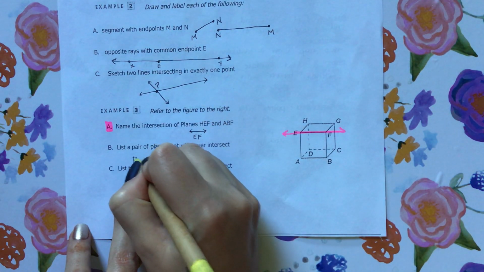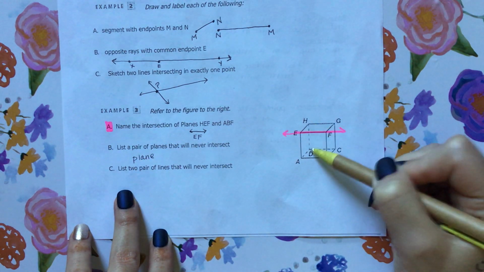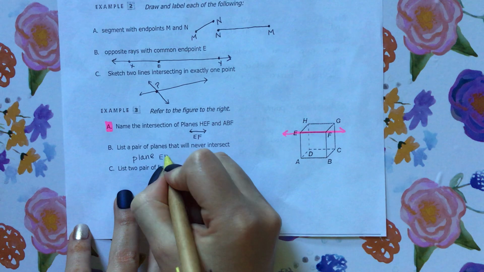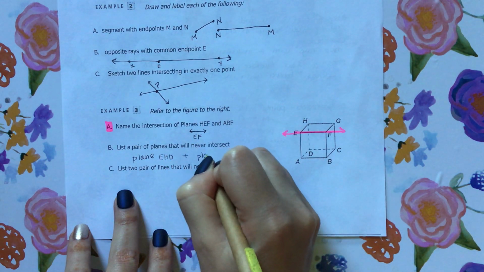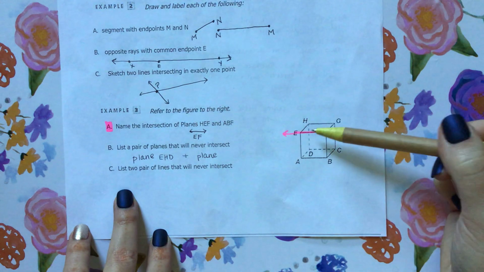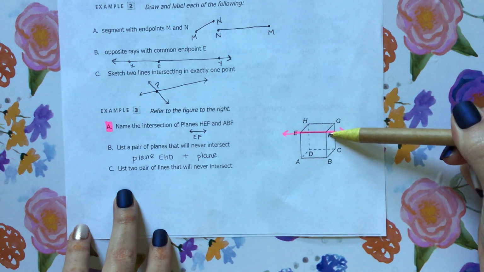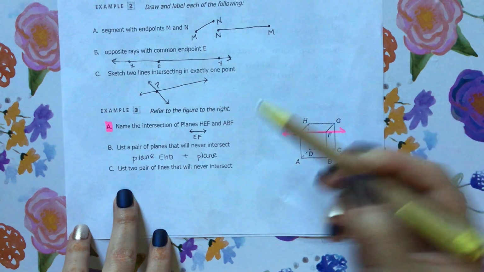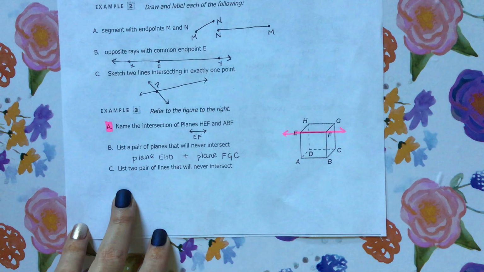So plane EHD and plane FGC. So this left side will never intersect with the right side. Okay.